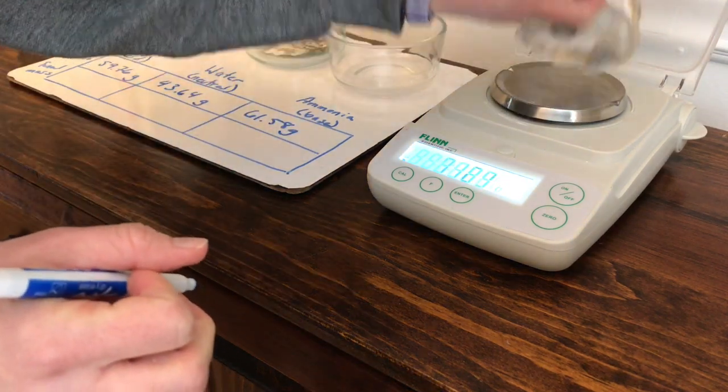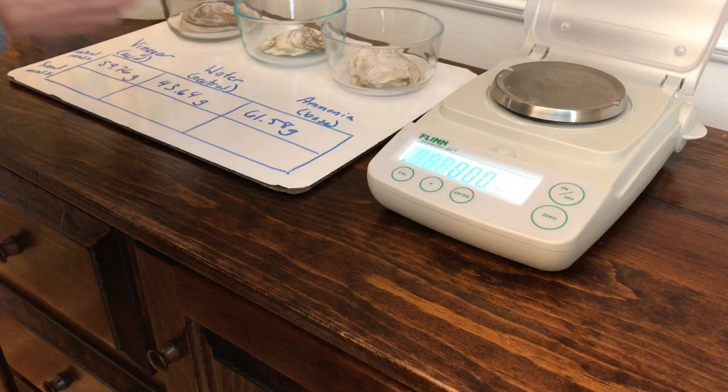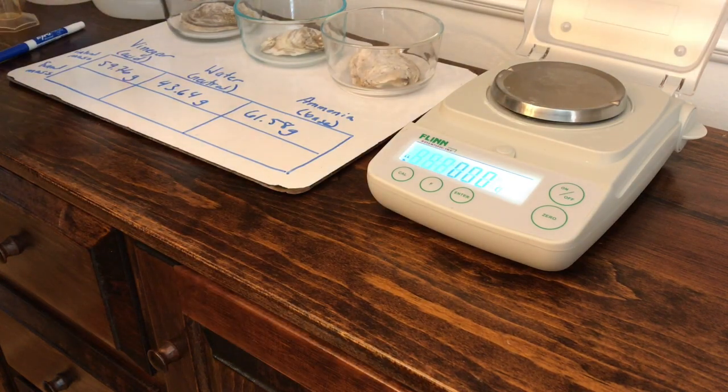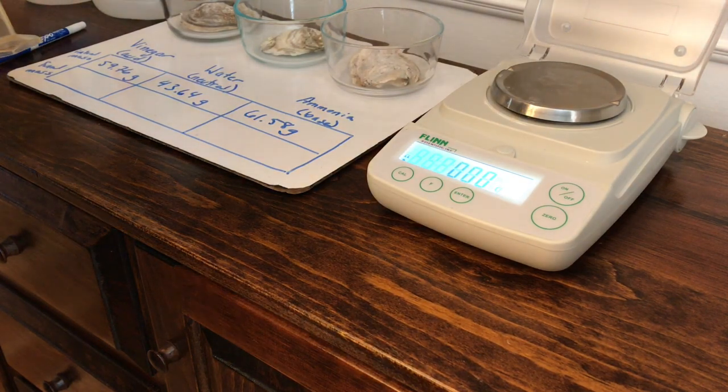All right, the next thing we're going to do is add 100 milliliters of water to each of the containers here.